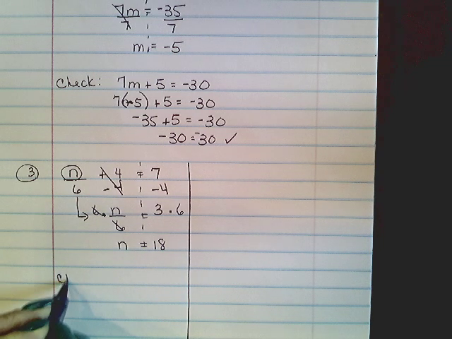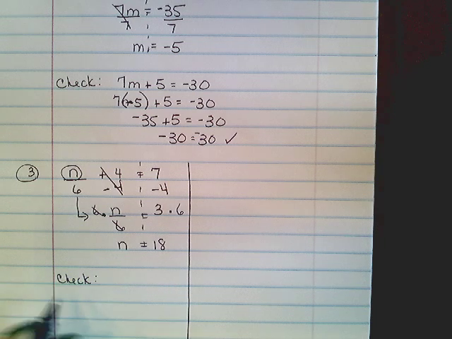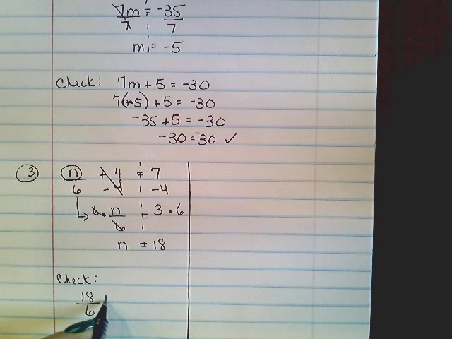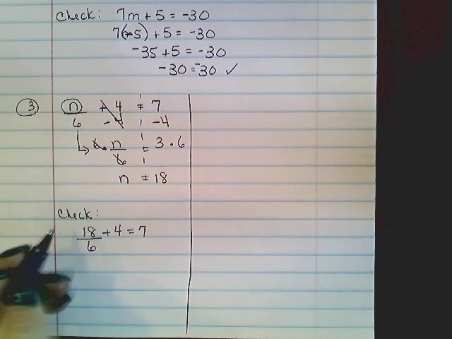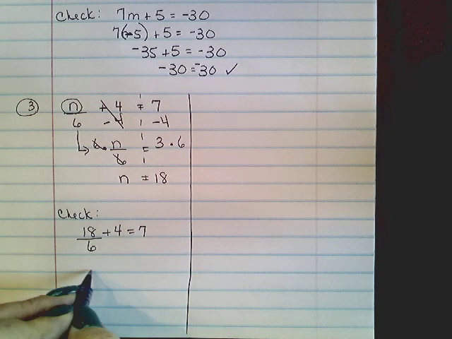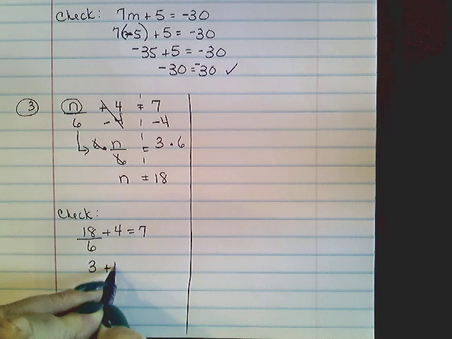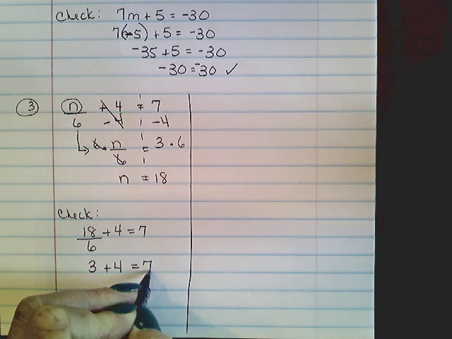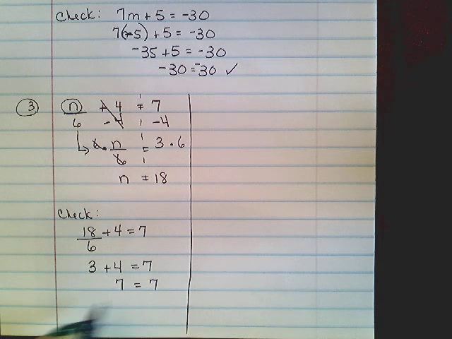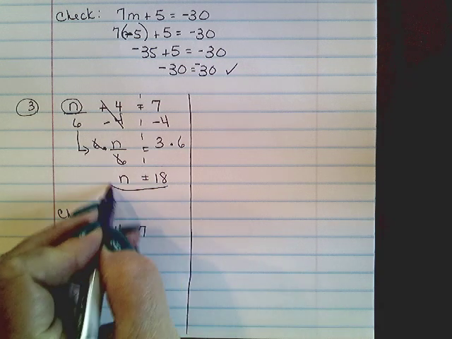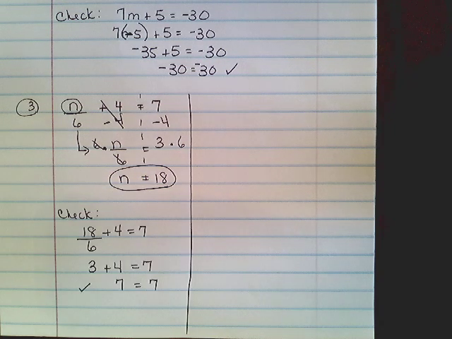So when I check this, I would have 18 over 6 plus 4 equals 7. 18 divided by 6 is 3, plus 4 equals 7. 7 equals 7. Check. So n equals 18.